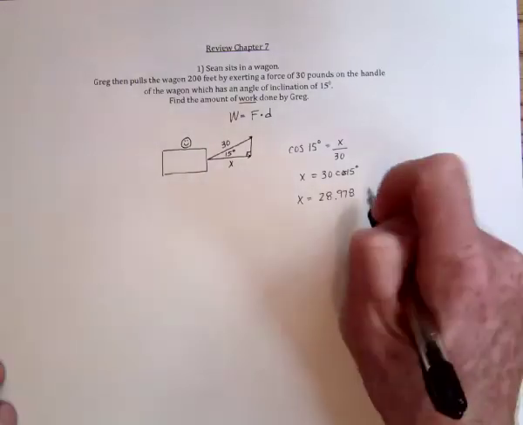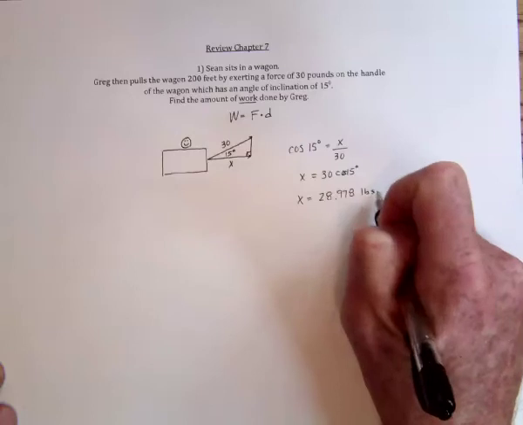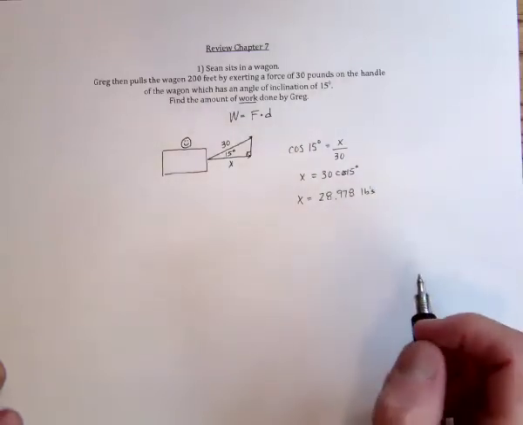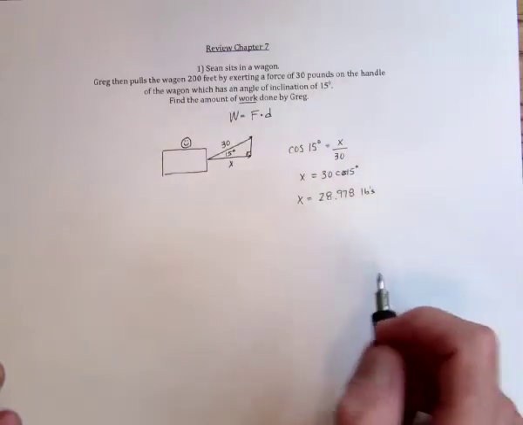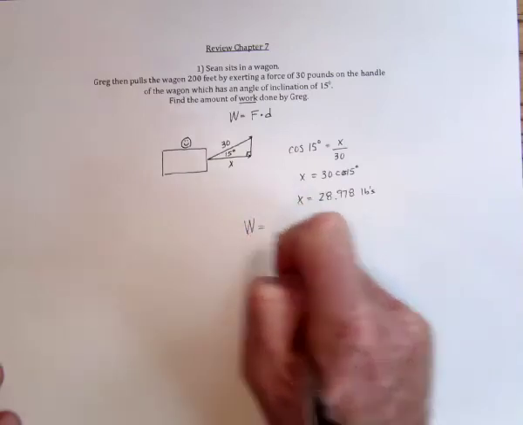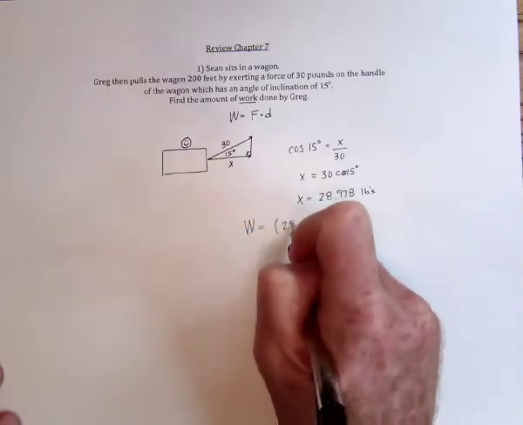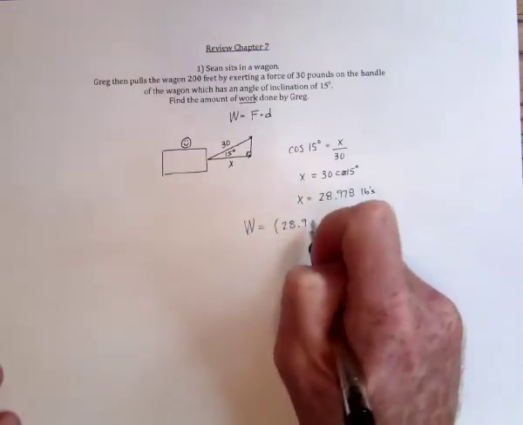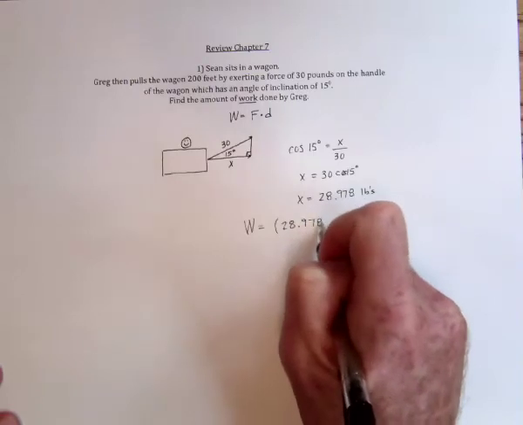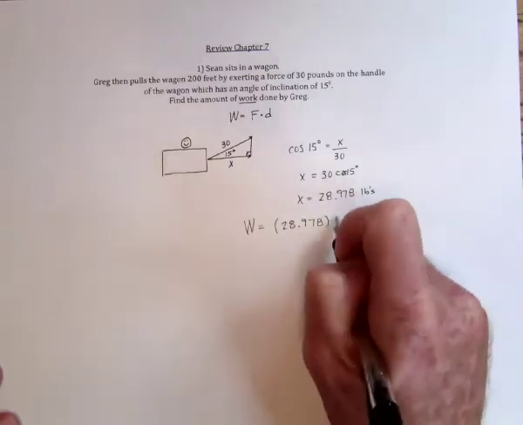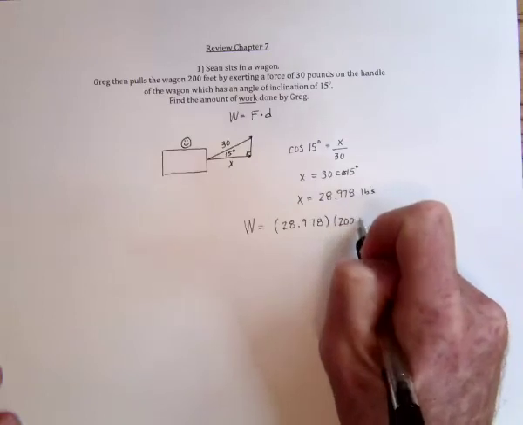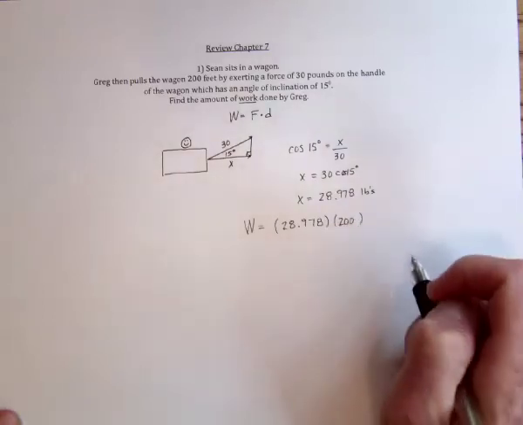So this is now the force in pounds, so that's the capital F, and so then the work done is the force in the horizontal direction times the distance in the horizontal direction.